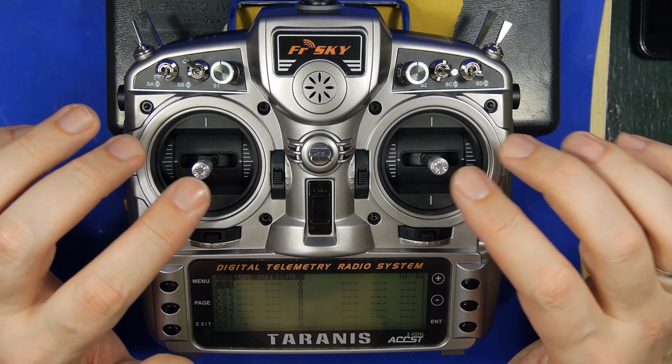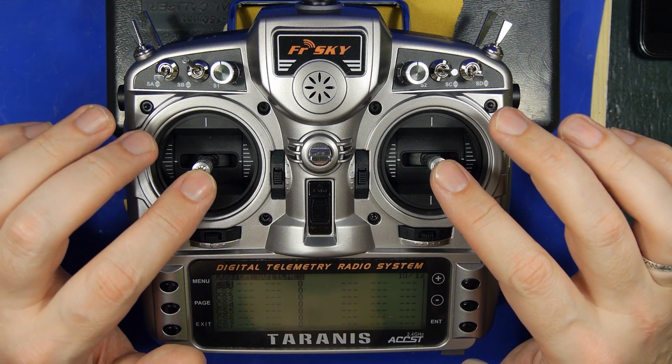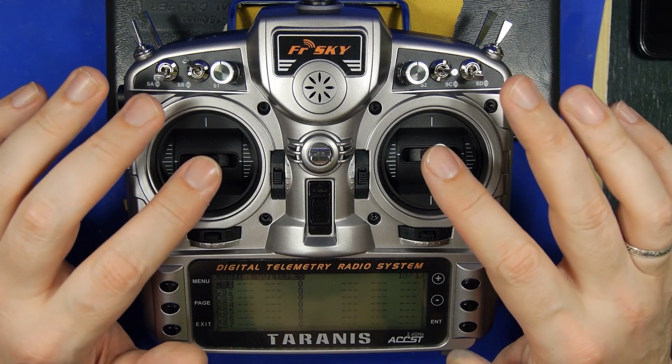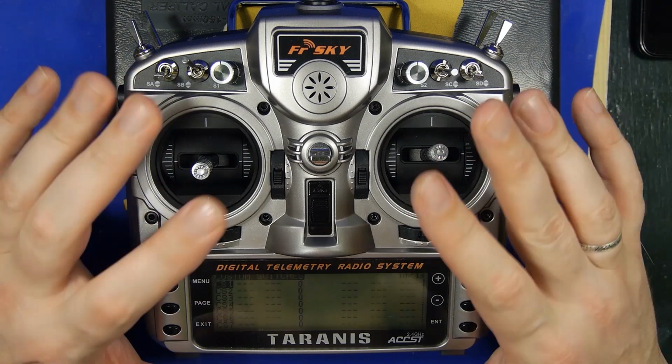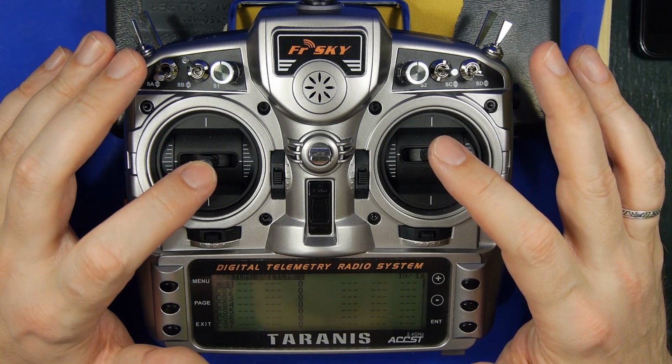But with these custom switches, you can use this function only at altitudes higher than 50 meters. This is only an example.